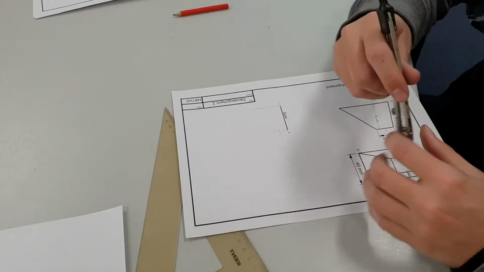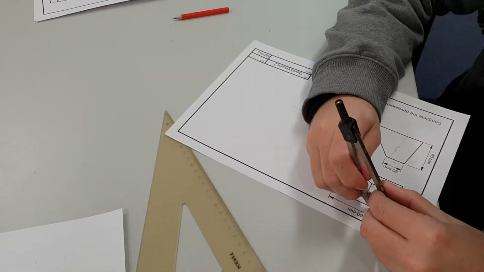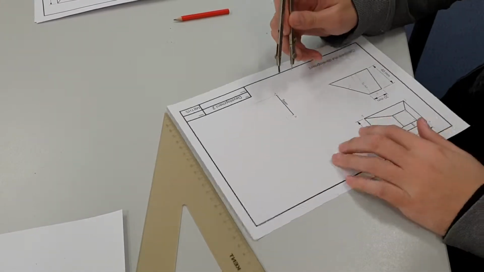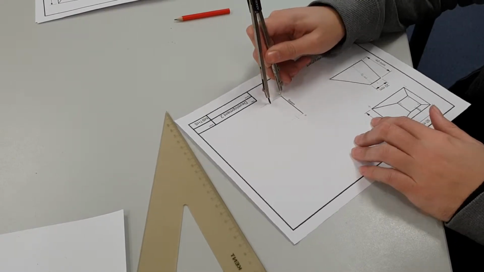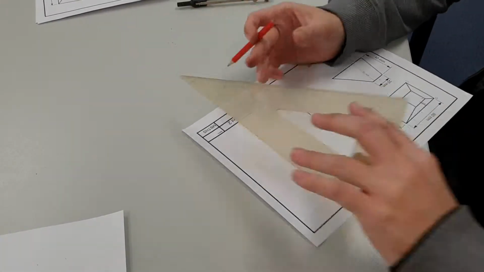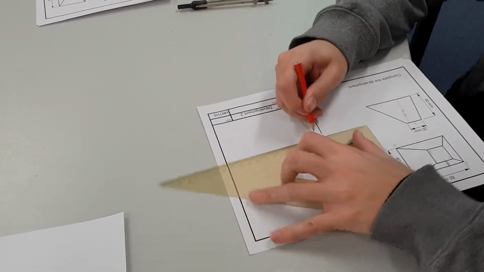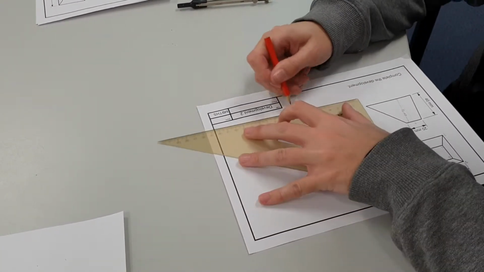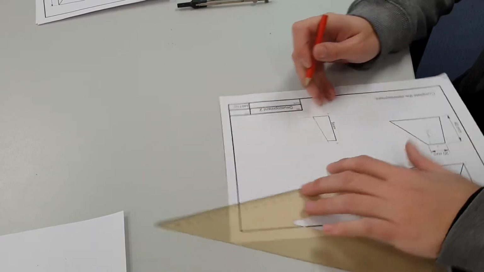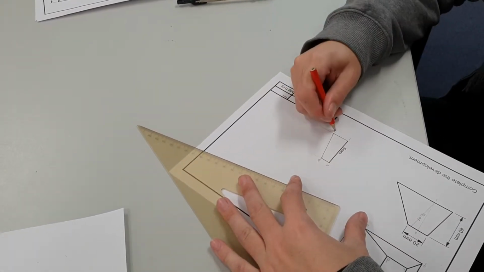That gives us AB, and this one here gives us 1, 2. And with that, we now have one side complete. We have B and 2.